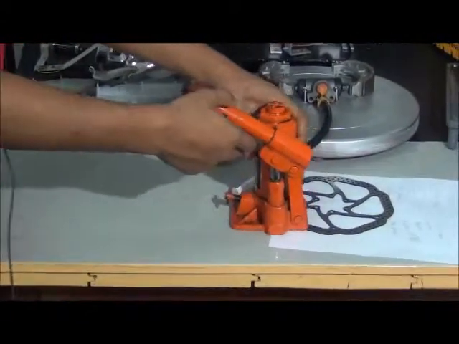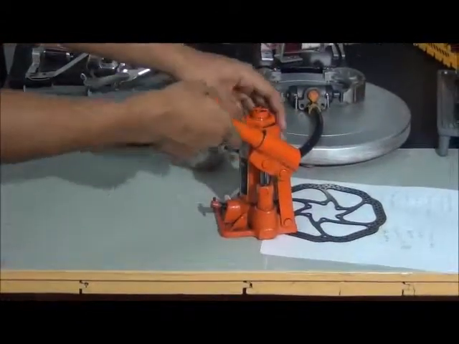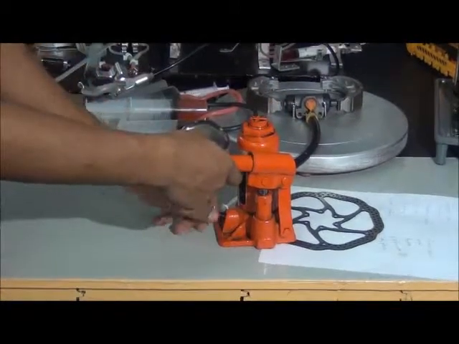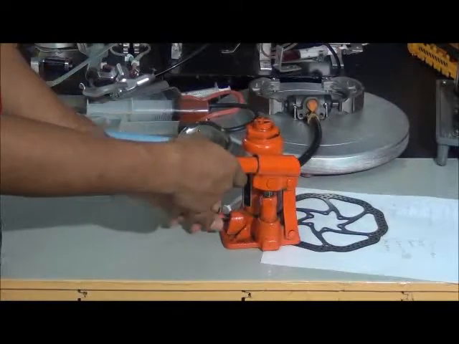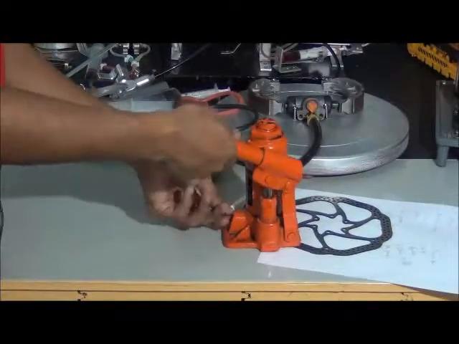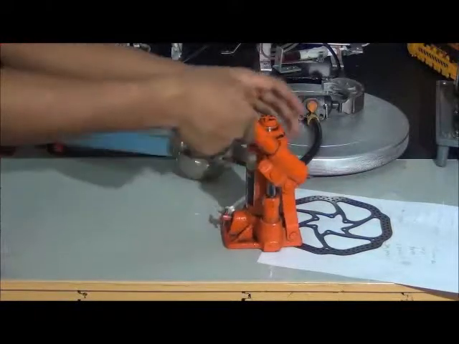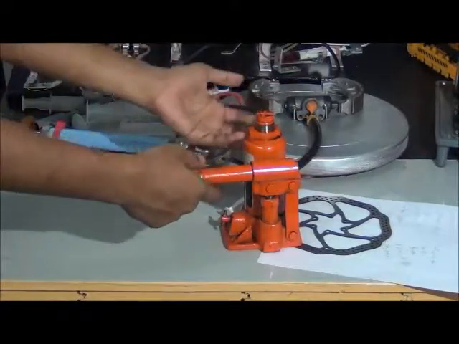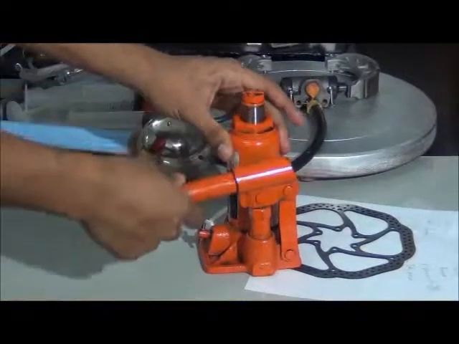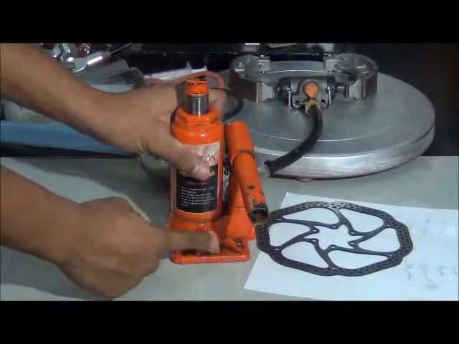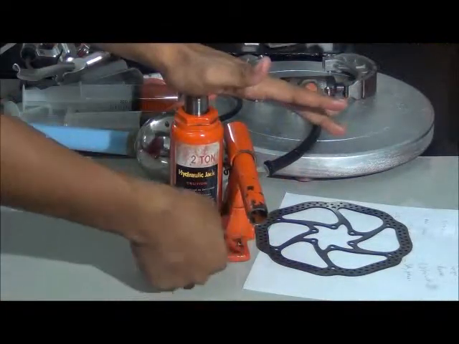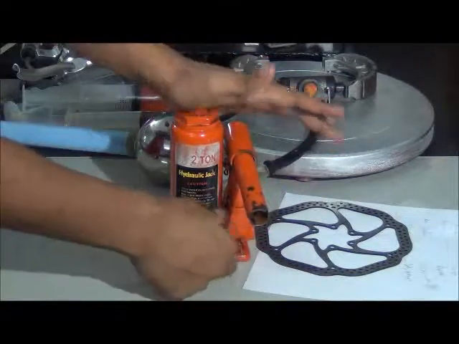This is a hydraulic jack. If we push it up, the valve is open. If we put in a small force, a bigger force will be produced over here on the big piston, and there is a releasing valve to make the load drop down. So you see, okay, it goes down.